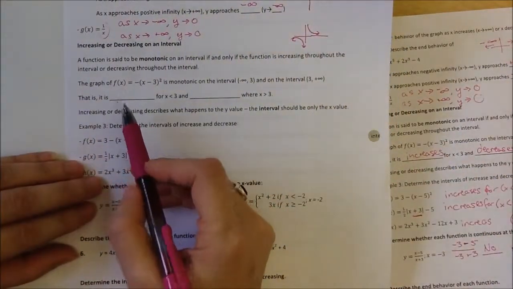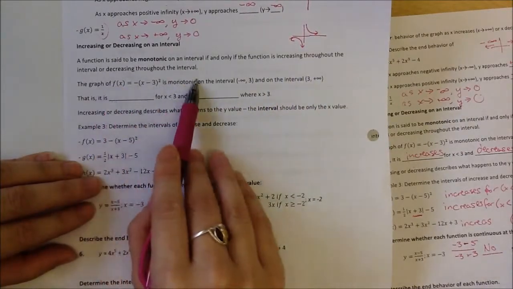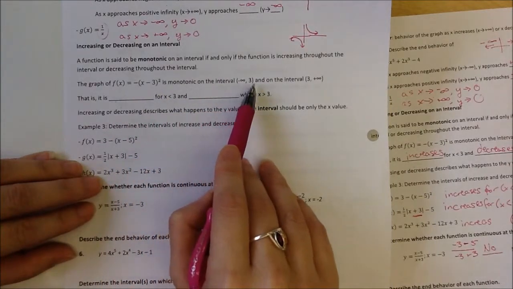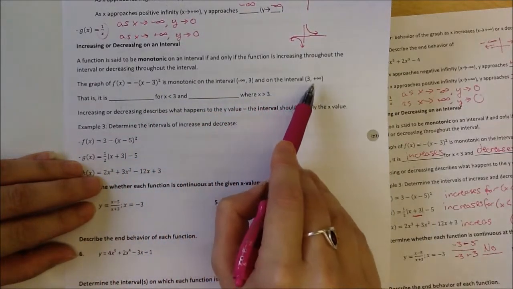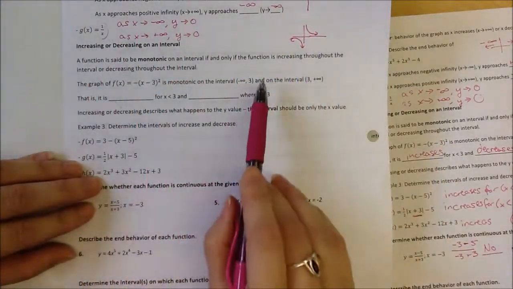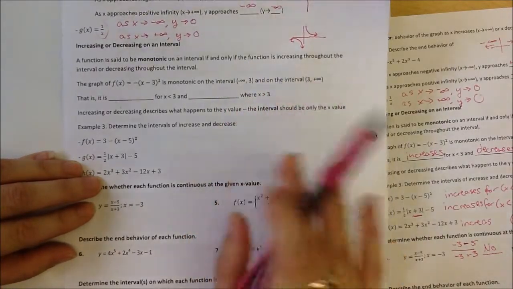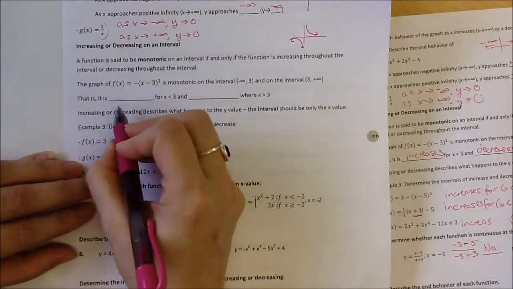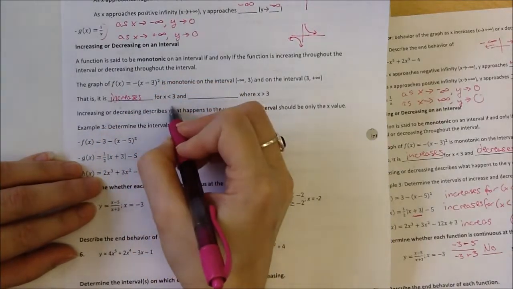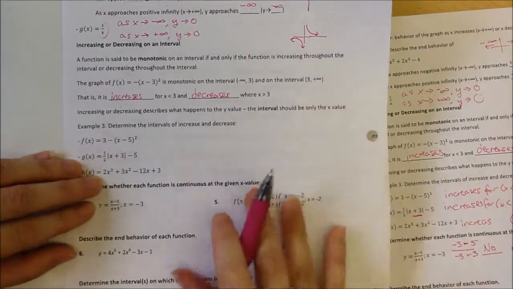Last part, increasing or decreasing on an interval. A function is said to be monotonic if the function is increasing throughout the interval or decreasing throughout the interval. This graph is monotonic on the interval negative infinity to 3 and on the interval 3 to positive infinity. It's not monotonic throughout the whole graph. It's monotonic for values less than 3, and then from 3 onward it's monotonic, because it changes direction. That is, it increases for x less than 3, and then it decreases when x is greater than 3.